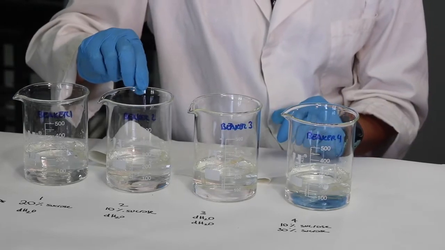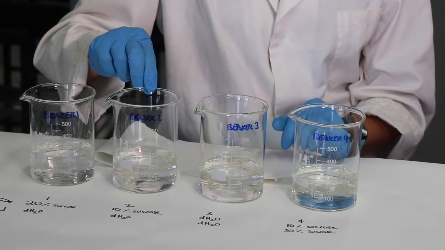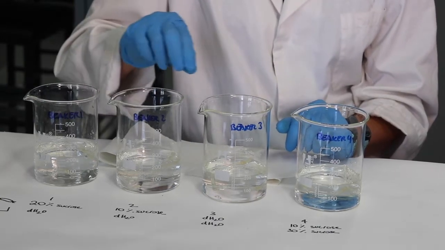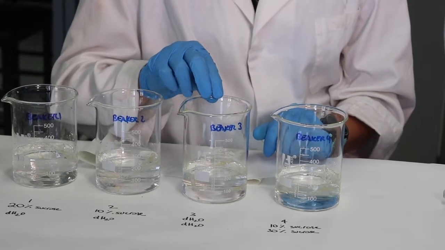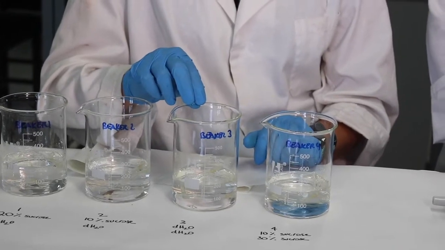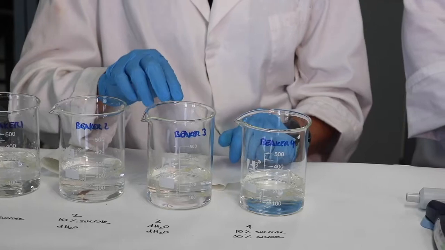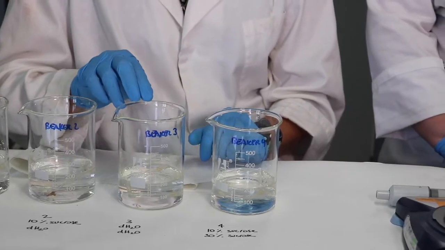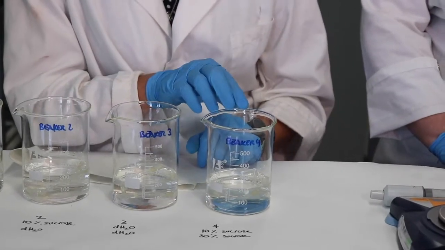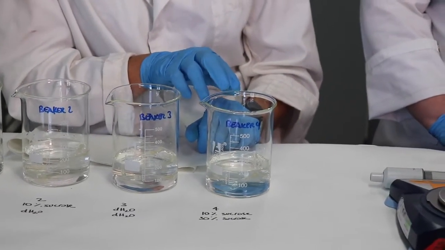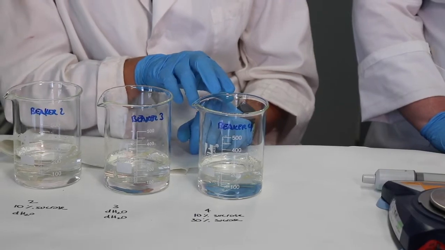Beaker 2 contains 10% sucrose in the bag, and the beaker itself contains distilled water. In beaker 3, the bag has distilled water, and the beaker contains distilled water, and this will be an interesting sample to compare our results to. And in beaker 4, we have 10% sucrose in the bag and 30% sucrose in the beaker.